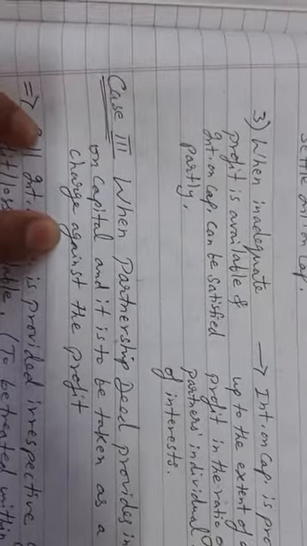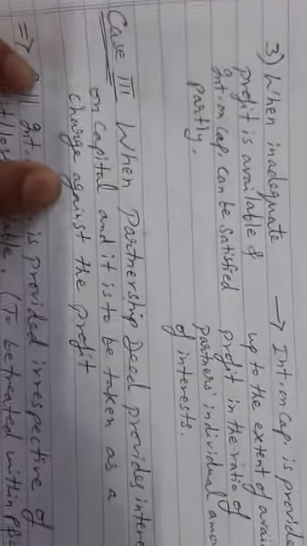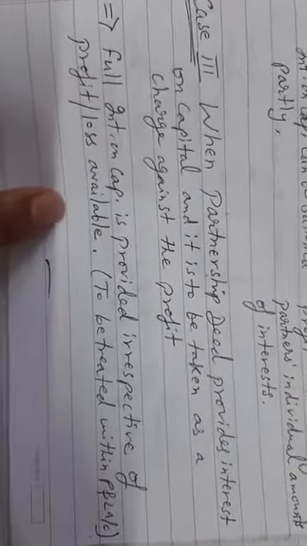Now case number 3: when the partnership deed provides interest on capital and it is to be taken as a charge against the profit, it should not be taken as an appropriation of the profit, then in that situation the profit and loss account will be prepared. Full interest on capital is provided irrespective of whether profit or loss is available, to be treated in the profit and loss account. So this is the thing.